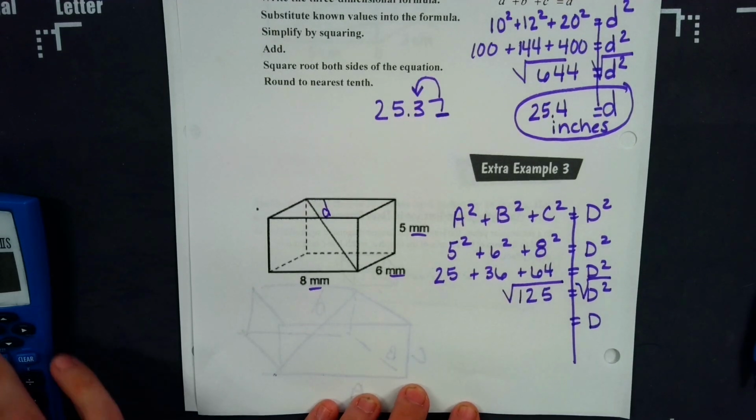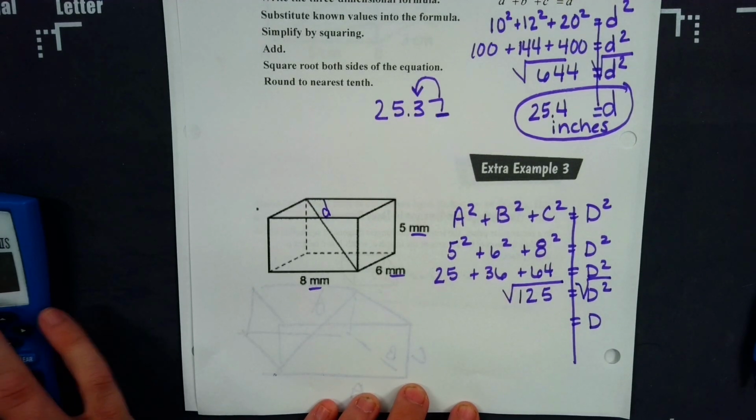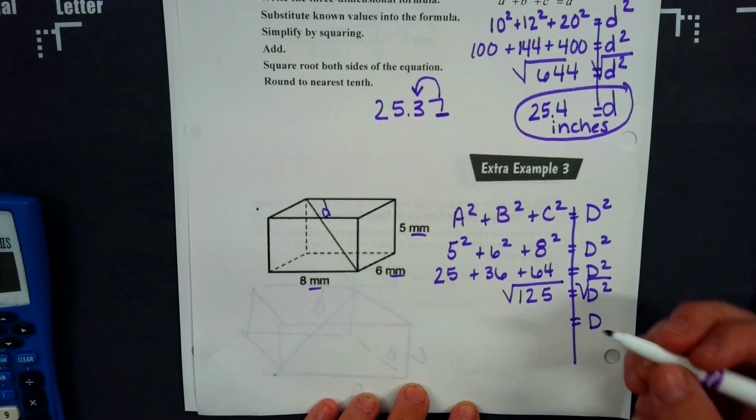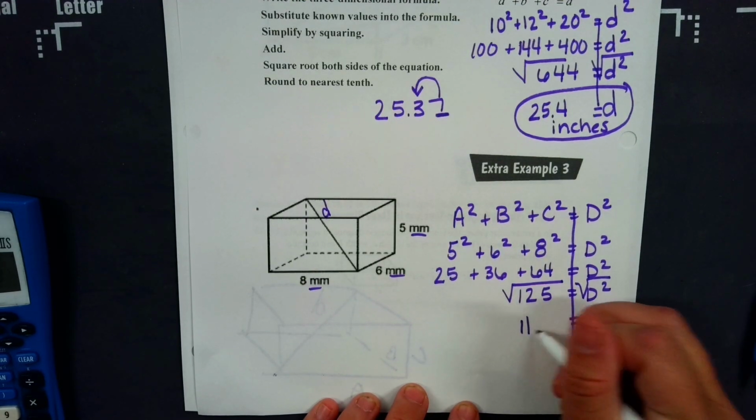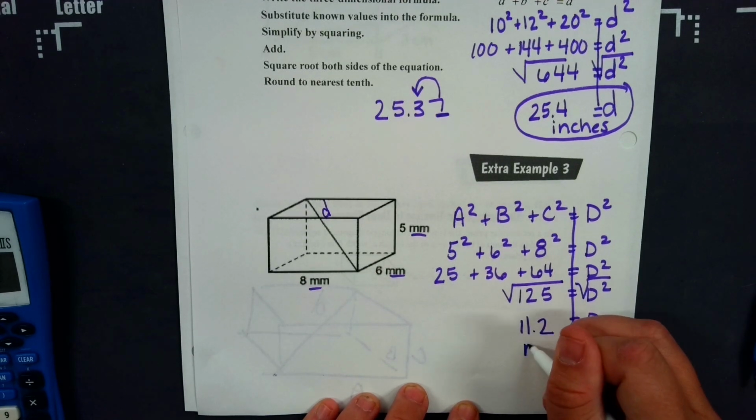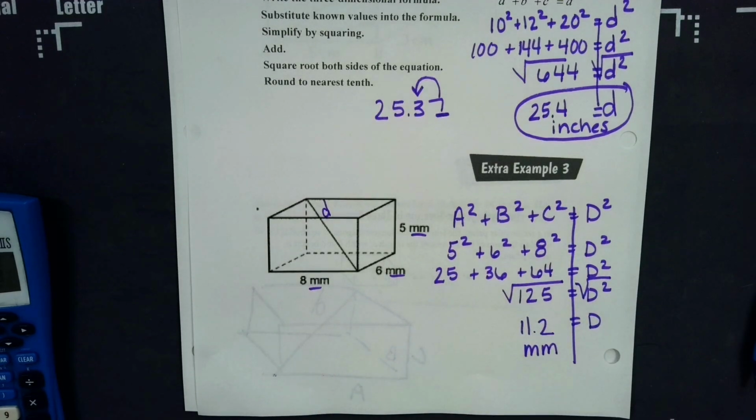What'd you get for D then? I got 11 point, what'd you say? The 8 makes the 1 go up to a 2. So the biggest thing I could fit in there is 11.2 millimeters.